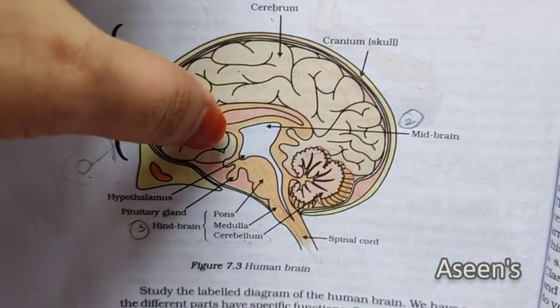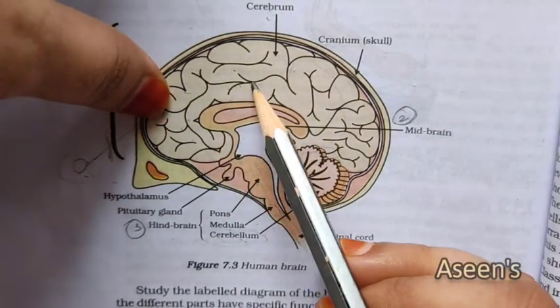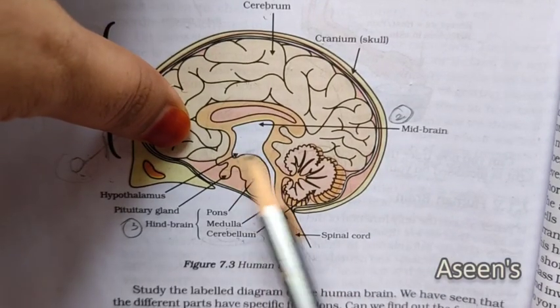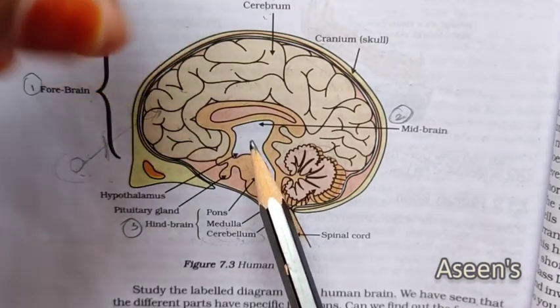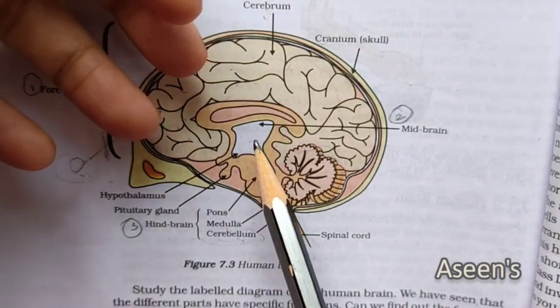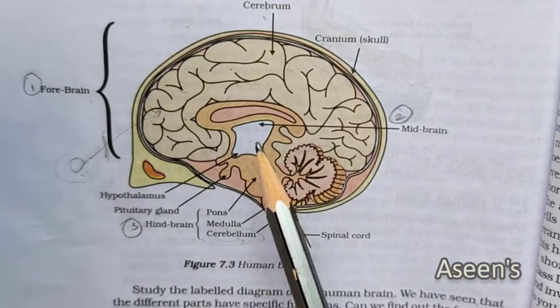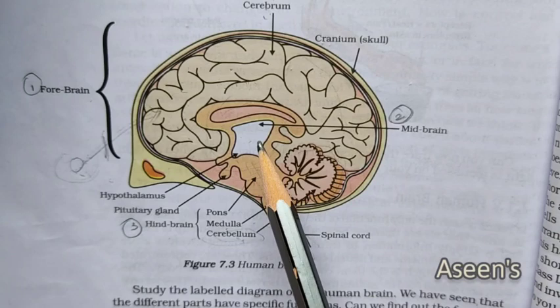Then comes your midbrain, which serves as a connecting link between your forebrain and the hindbrain. Other than this function, your midbrain also controls some of the involuntary actions which are not under your control. That's what involuntary means. It is completely controlled by the part of the brain which is responsible for it, and they'll be doing the job. So what are those involuntary functions?